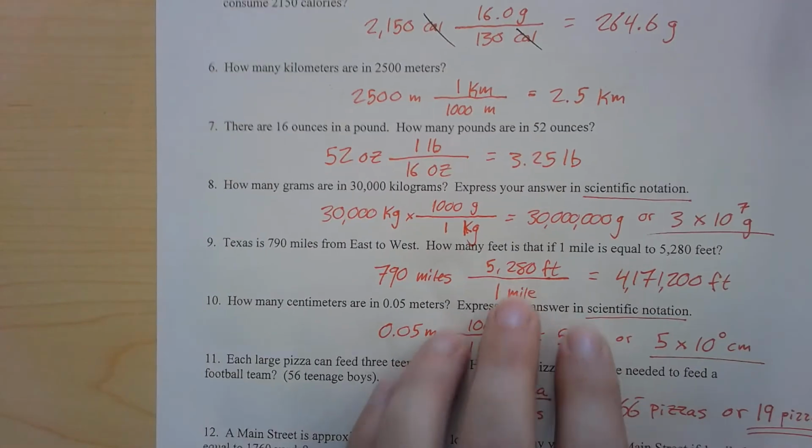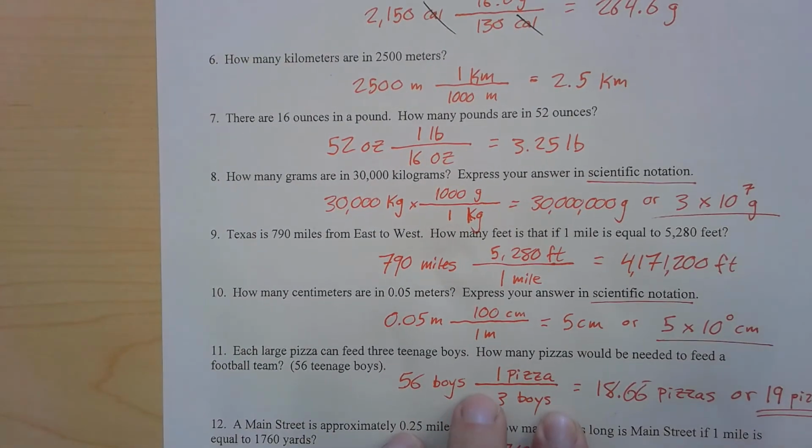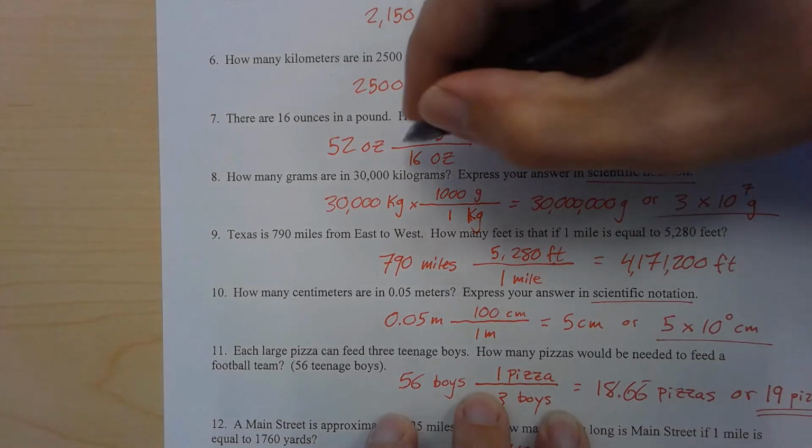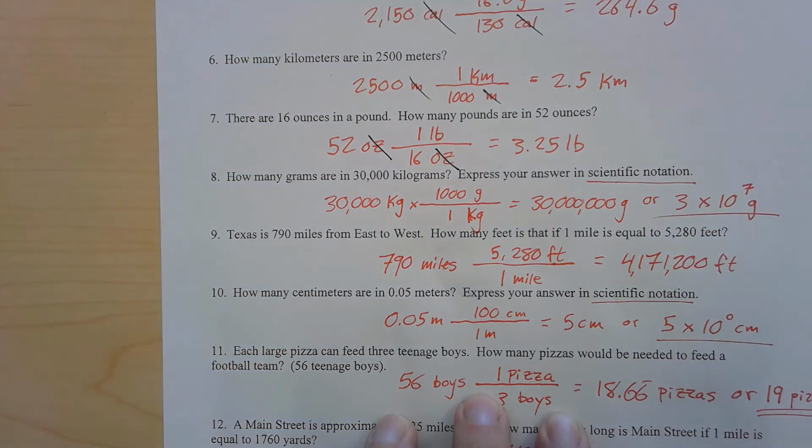Okay, let's move on. Number 6, how many kilometers are in 2,500 meters? Okay, 2,500 meters times 1 kilometer, divide by 1,000 meters. You will cancel the meters and you'll get 2.5 kilometers. Number 7, there are 16 ounces in a pound. How many pounds are in 52 ounces? Okay, again, you just set it up so that you can cancel the ounces, the unit that you don't want, and you're left with 3.25 pounds.